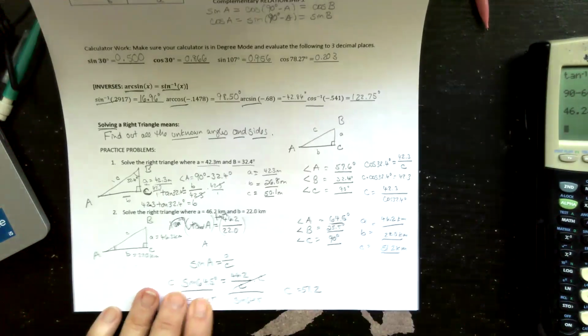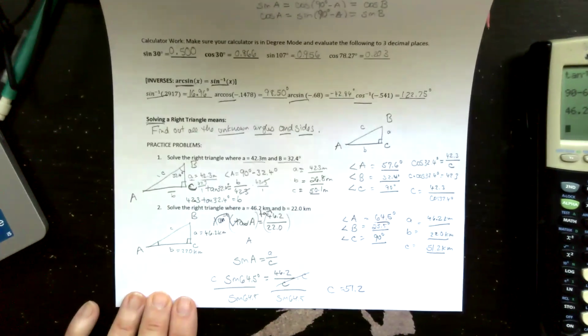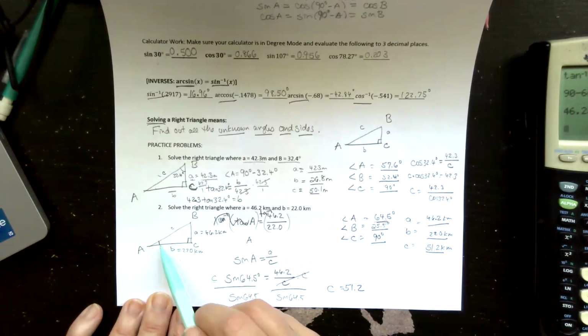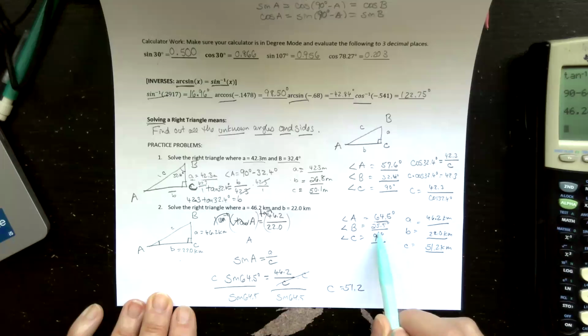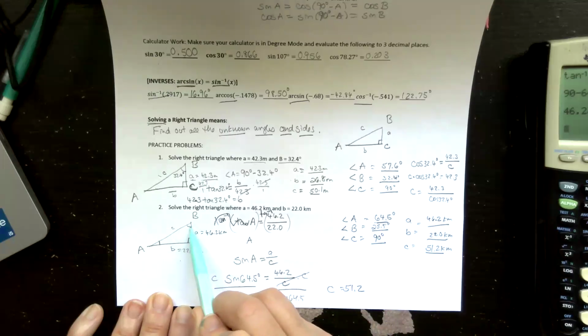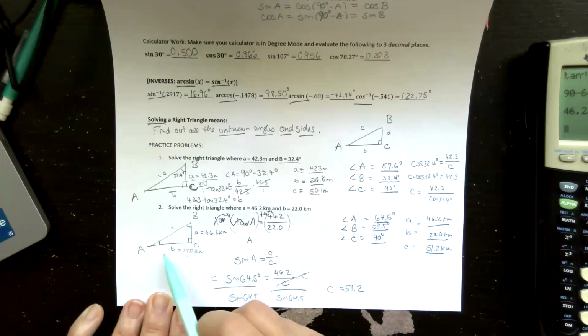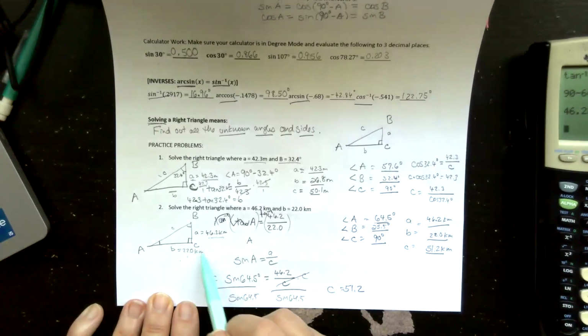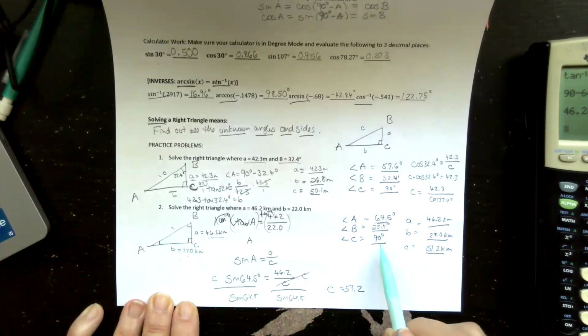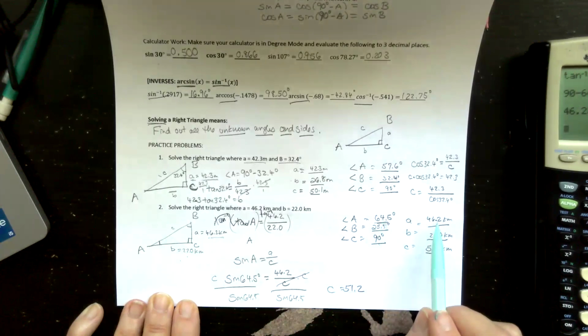I just want to point out one other thing. This is not coincidence. This is how it works. Let's go over the smallest. The smallest angle, 25.5 in this case, has the smallest length across from it. The middle, 64.5, has the middle length. And the longest length will always be the hypotenuse. 51.2 is the longest because it's across from the biggest angle. So the smallest angle has the smallest length across from it, and so on. All right.